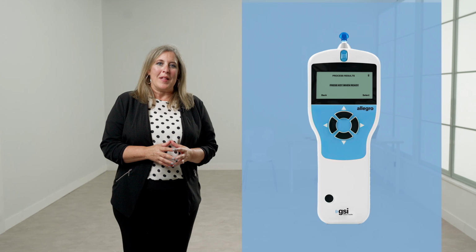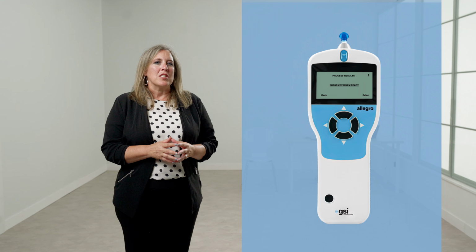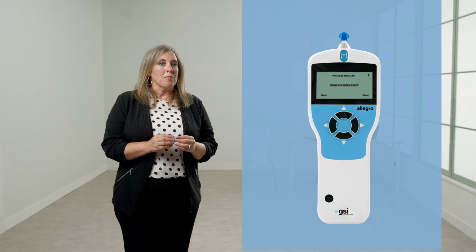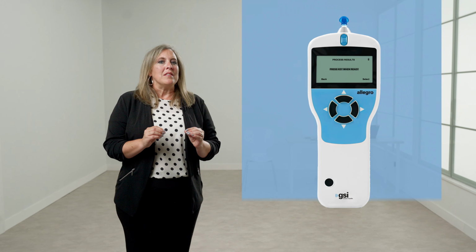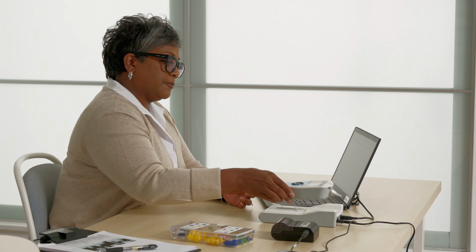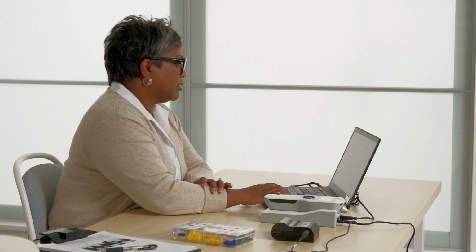When the test is completed and the results are accepted, the Process Results menu will be displayed. From here, it is possible to print or save the results, view the test again, or return to the main menu. Please note that the results of the last test performed remain available even if the Allegro has been turned off. However, the results of the last test will be erased as soon as a new test is started.